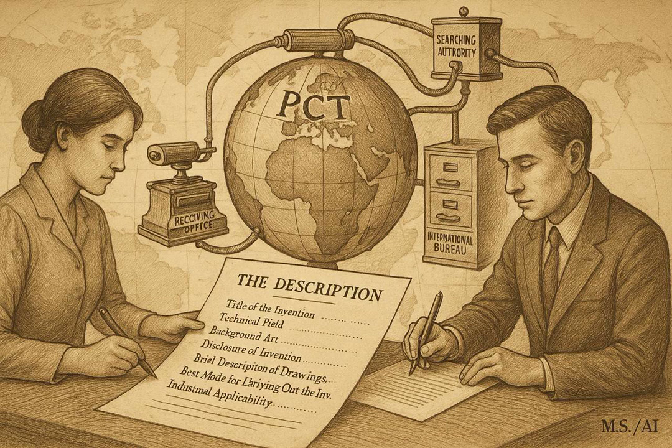Walk us through them. Okay, starting right at the top. First, the title of the invention. Seems obvious, but it has to be the exact same title as on your PCT request form. Consistency matters. Okay, title first. Next up, technical field. Usually just a short bit defining the general area. Is this biotech, telecom, mechanical devices? Just sets the scene. Got it.